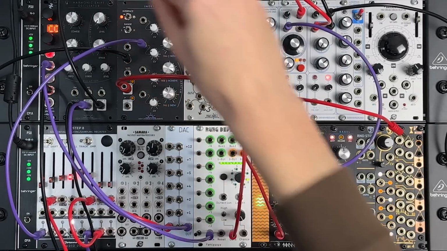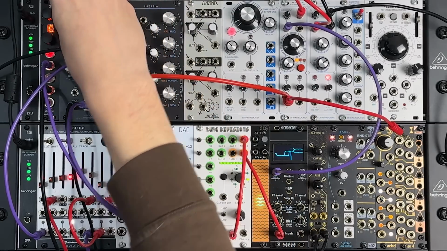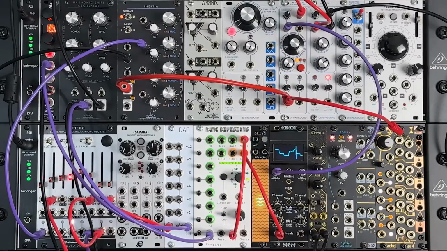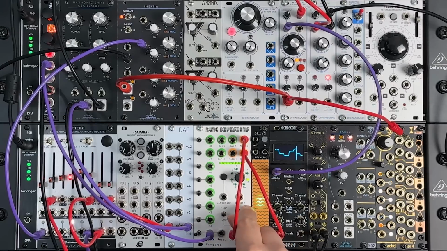And if I adjust the frequency of the HSO, see it kind of tracks in with that. So it's kind of like a sub-oscillator, basically. I've got the noise going to the data input, and if I bring the chance down, it'll start to get progressively noisier and more glitchy.